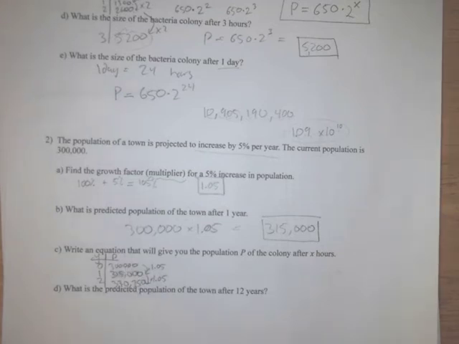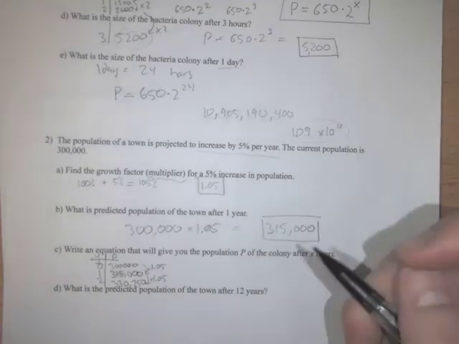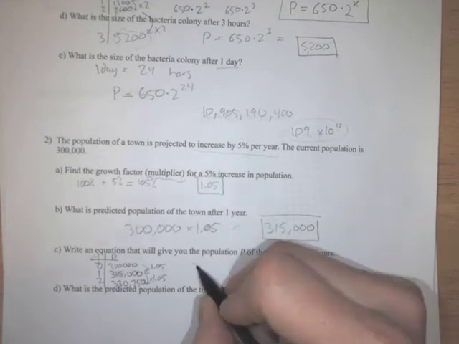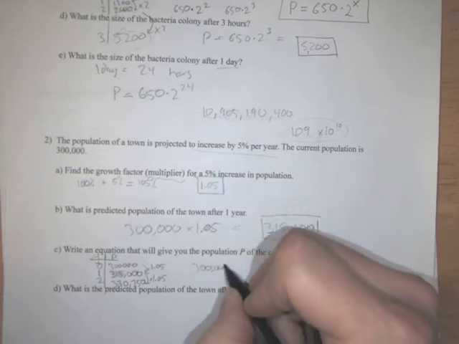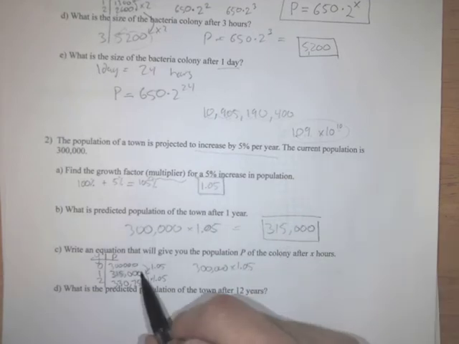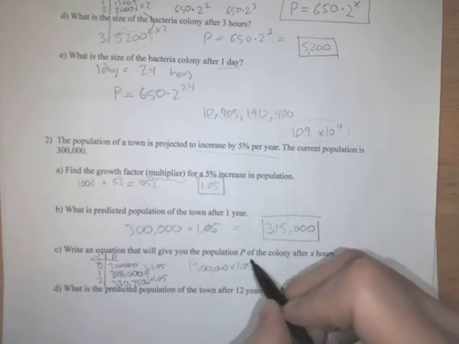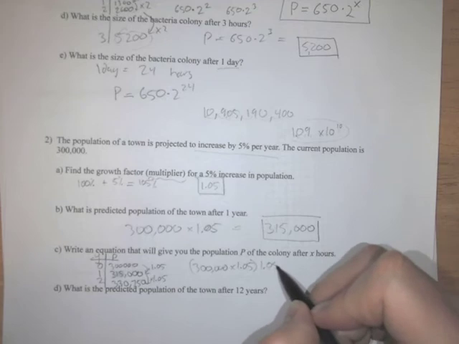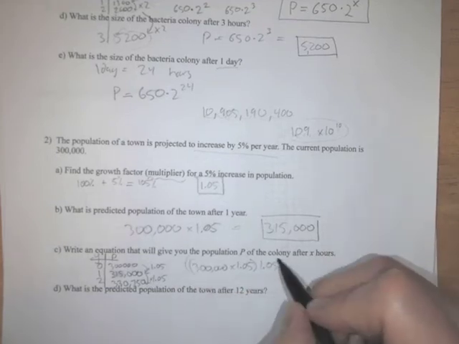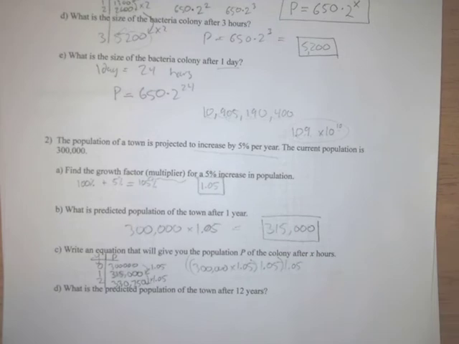And again, that repeated multiplication is just represented by exponents. Let's say I wanted the population after 3 years. Well, it'd be my initial amount, 300,000, and then I multiply it by 1.05 to get here, and then take that amount and multiply it by 1.05, and then take that amount and multiply it by 1.05 again.